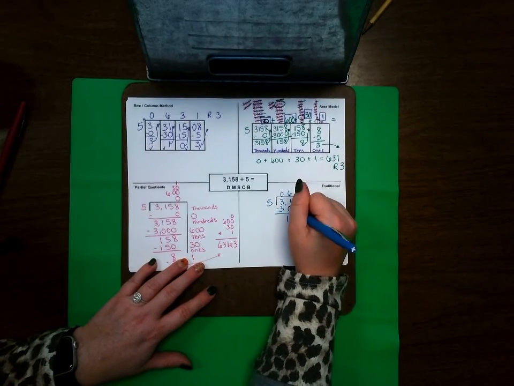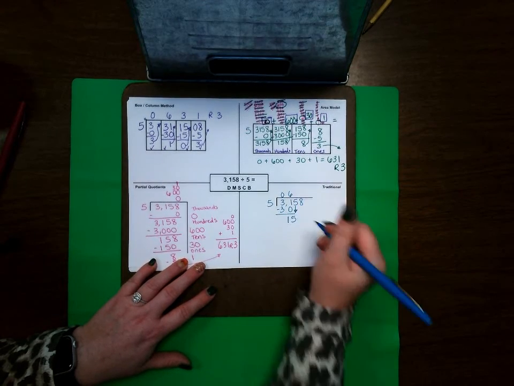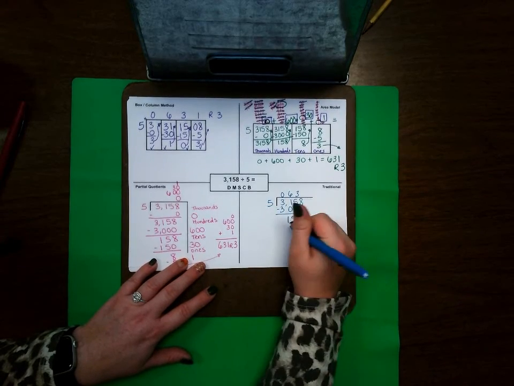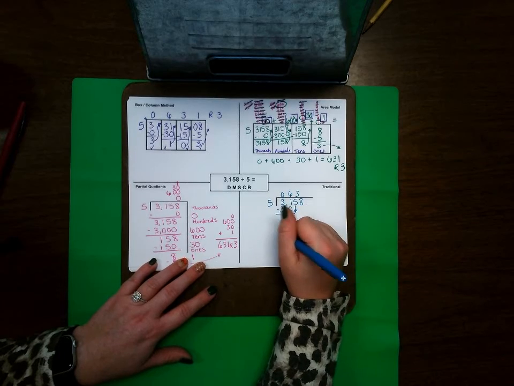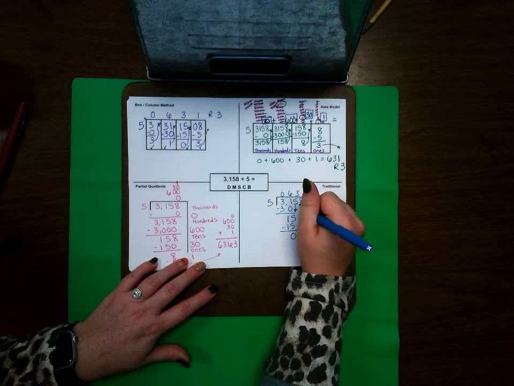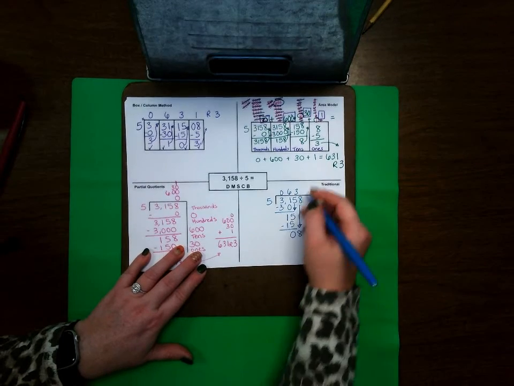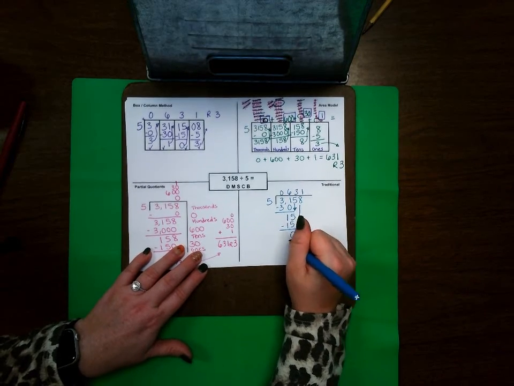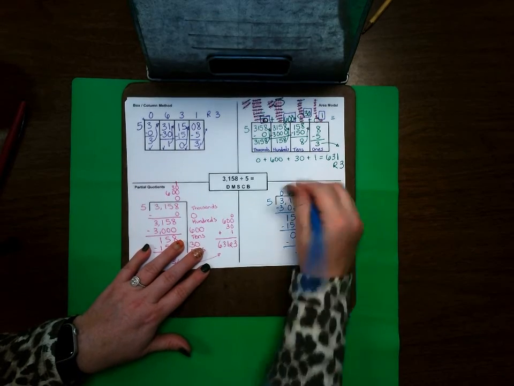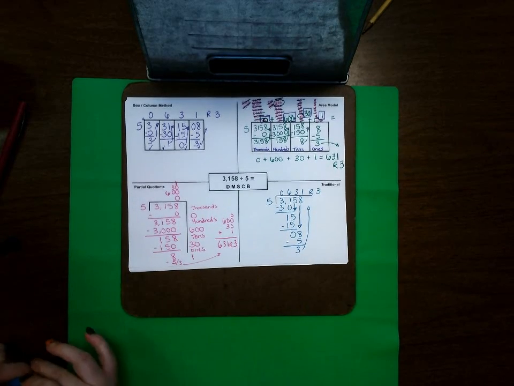Now I'm going to bring down. I check my remainder. It's less than 5, so now I'm going to bring down. 5 is going to join the 1. 5 times 3 is 15. So I'm going to subtract. There's nothing left, so that's definitely smaller than this. But I have one more number to bring down, and it's 8. Now 5 times 1 is 5. And when I subtract, it leaves me with 3. So my answer is 631, remainder 3.